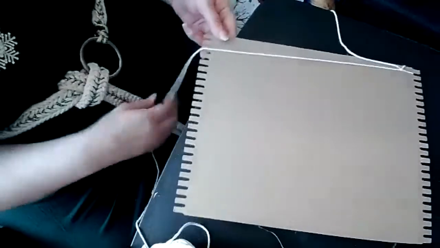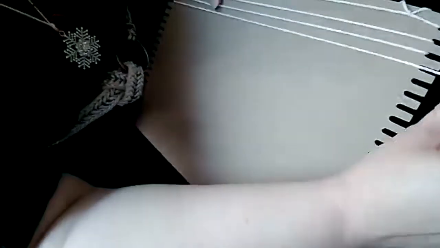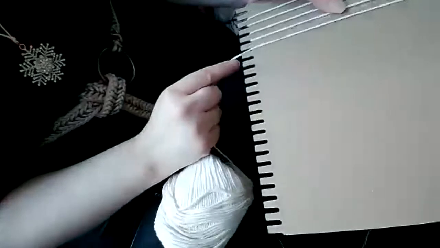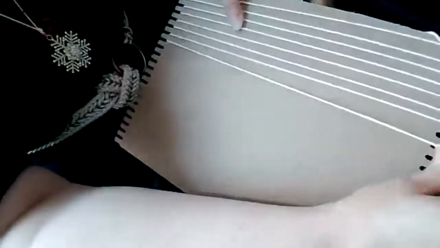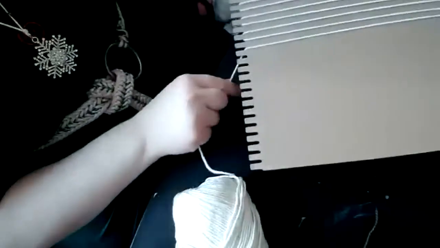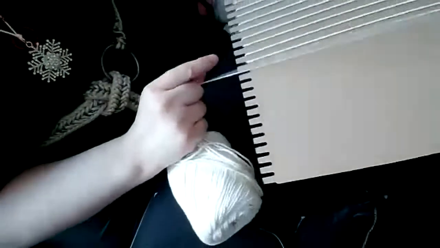So I'm not going to warp this all the way. Now I could warp all the way around the front and back, and then you could weave on the front and the back, but I'm just going to loop this around my notches. And I'll show how to tie onto a frame in a moment. I'll just get this set up here. And the fun thing with cardboard is you can make it any size that you want. Most people have access to it around.